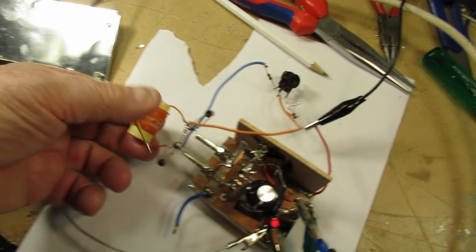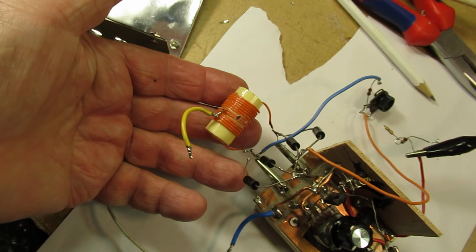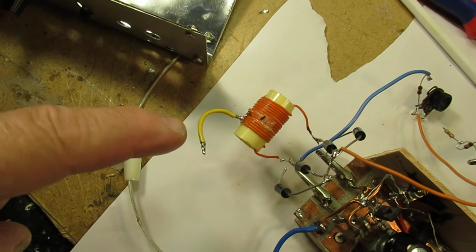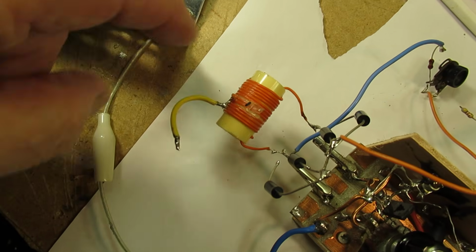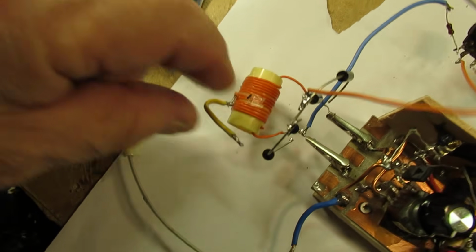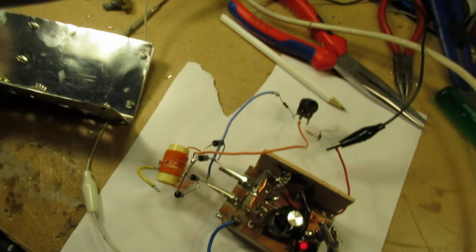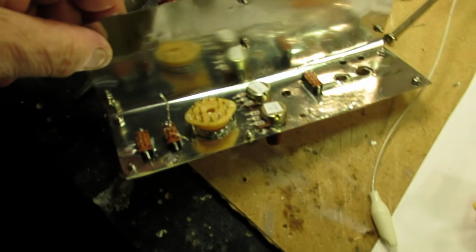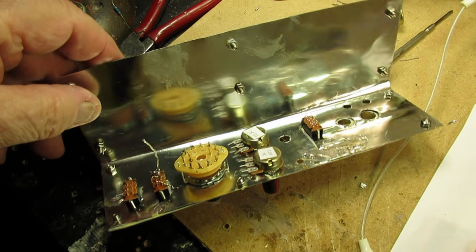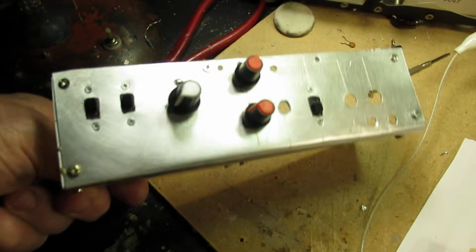The amount of windings, here is the amount of windings at the moment, and you can shortcut a part of the coil to get to higher frequencies, and I will try to do that in the future when this all works out.